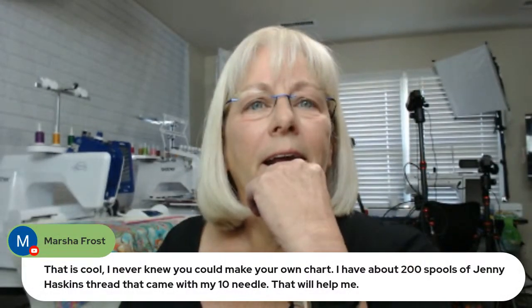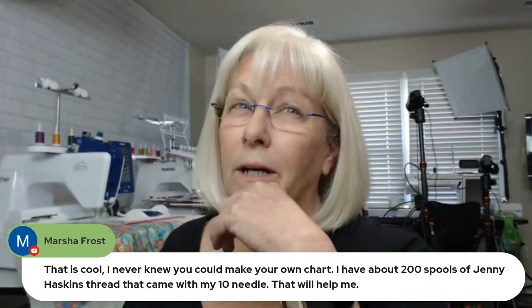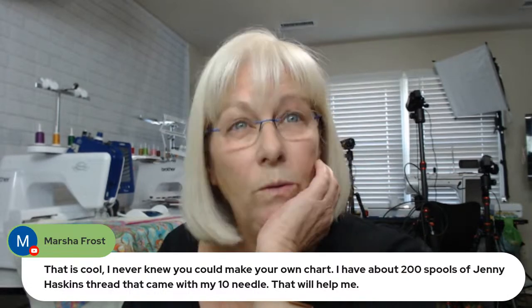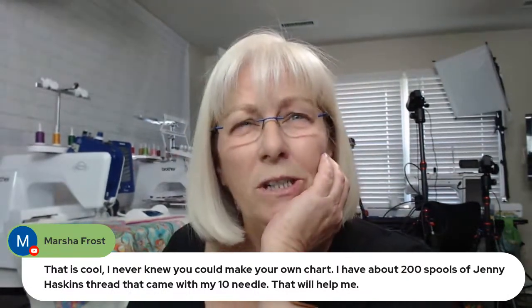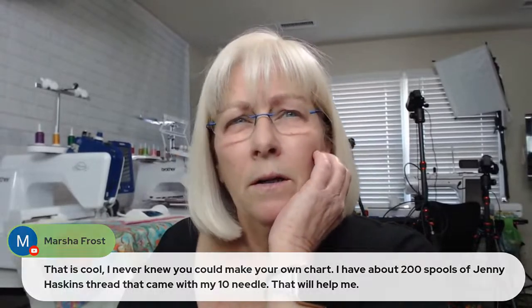You certainly can, and you can also do that on your Brother machine. So if you want to make your own thread palettes on your Brother machines, you can, but it's different. It's done in a different manner. The Jenny Haskins thread will be very close to the Floriani because it's made by the same company, and R&K is the distributor of it. So it will be very close in color palette to the Floriani, just so you know. And I'm guessing the numbers will be very similar.